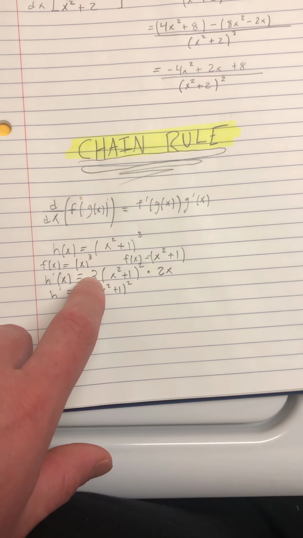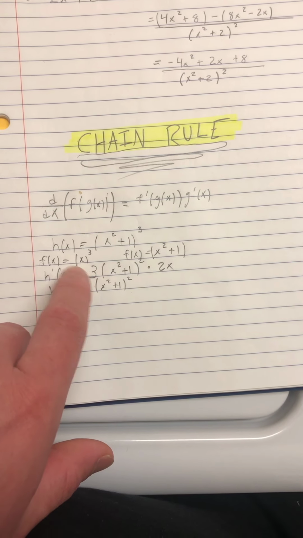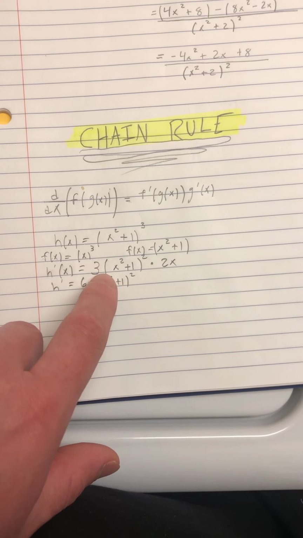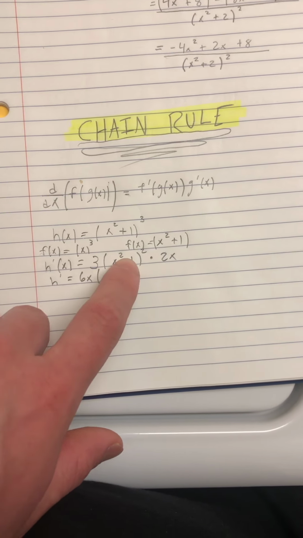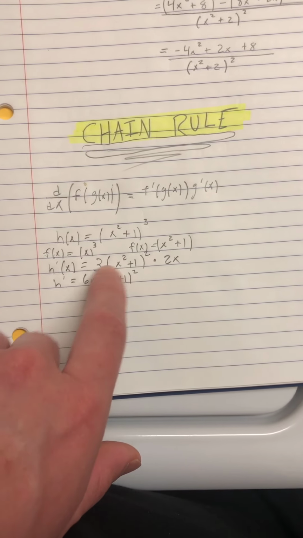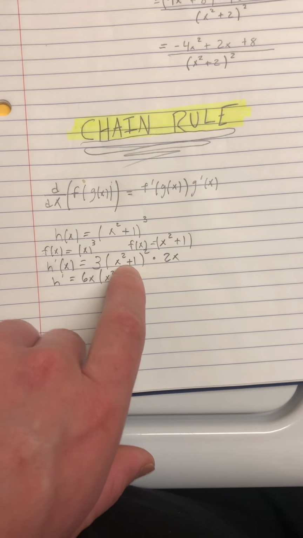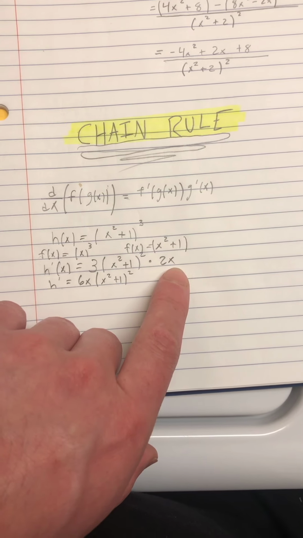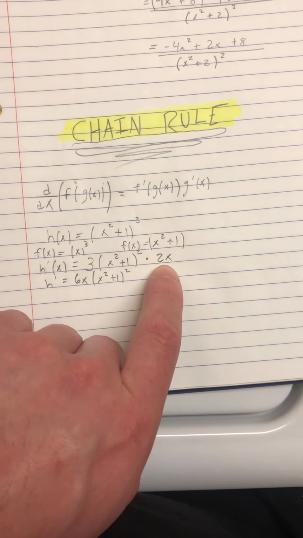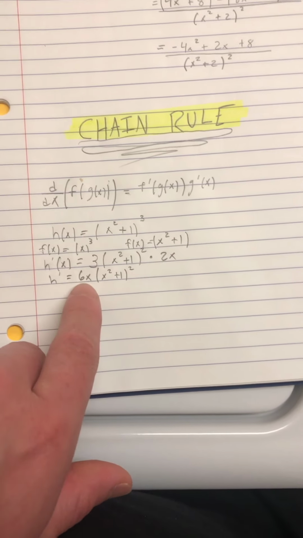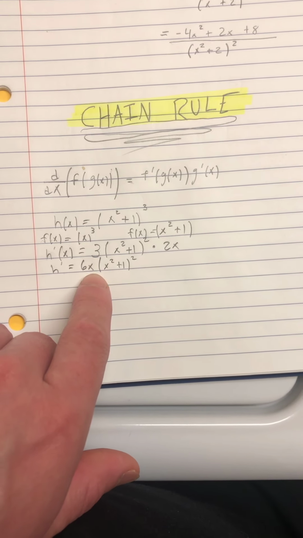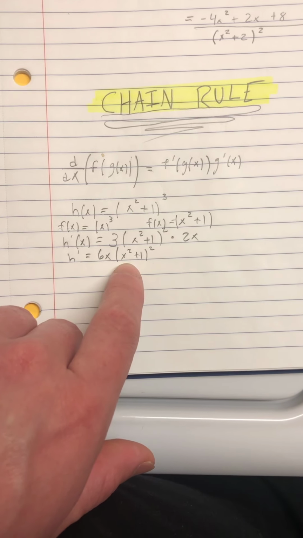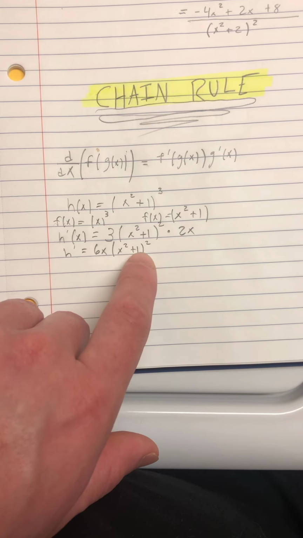So when you take the derivative of x cubed, that would be 3x squared, but you're multiplying that by the original function still, times the derivative of the inside function, which is 2x. Multiply that, you would get 6x times x squared plus 1 squared.